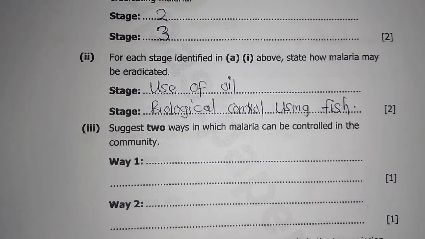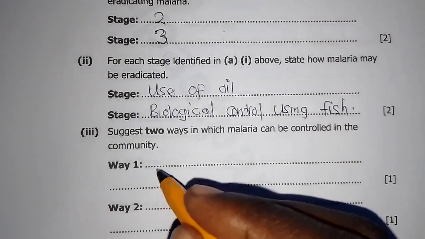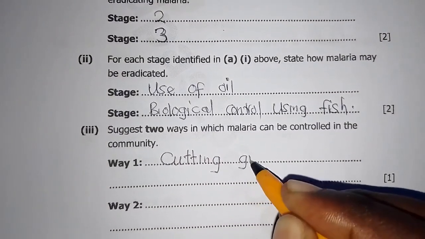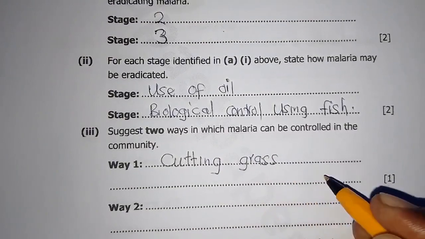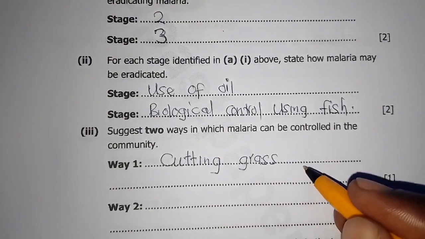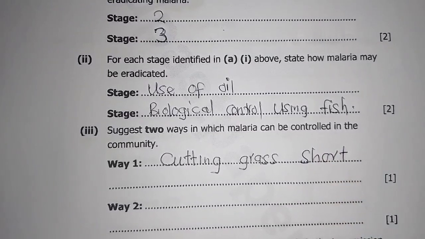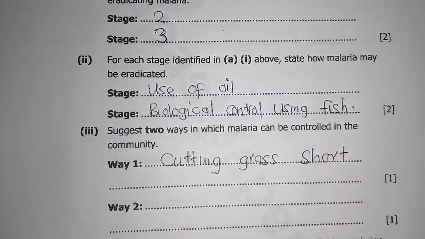So the first one is by cutting grass. This is very simple. Cutting grass short. If you check during the rain season, when we've got tall grass like that, that's where we get people experiencing malaria so much. So we need to make sure that the grass is cut.